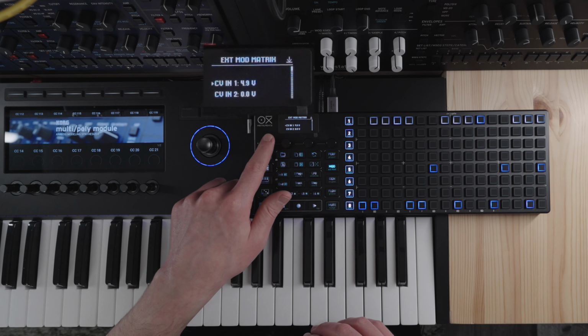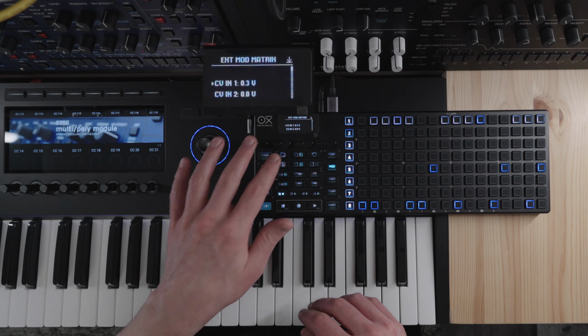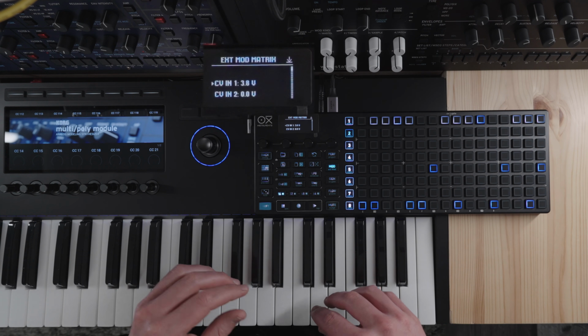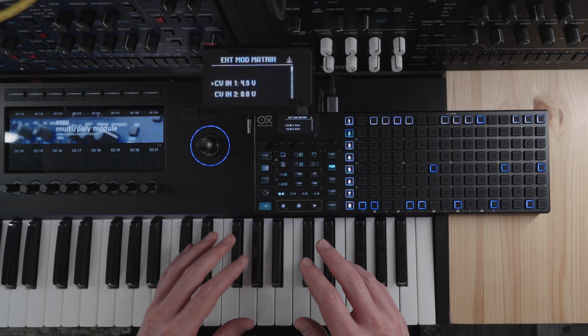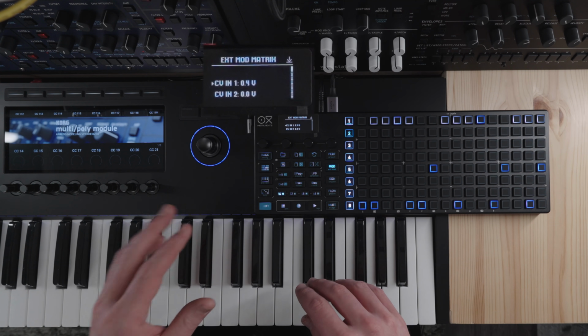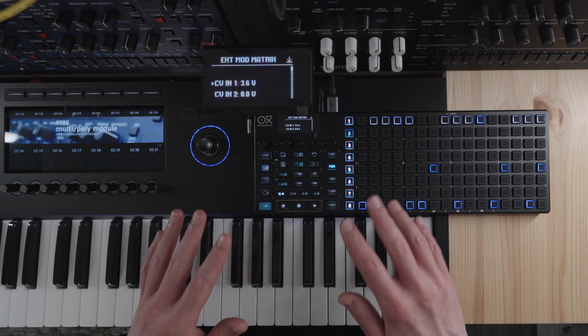Now you can see a reading here on the CV in 1. That's going from 0.0 to 4.9 volts. That is an LFO from Mutable Stages running into an attenuator, and from the attenuator into a CV in on the Oxi.